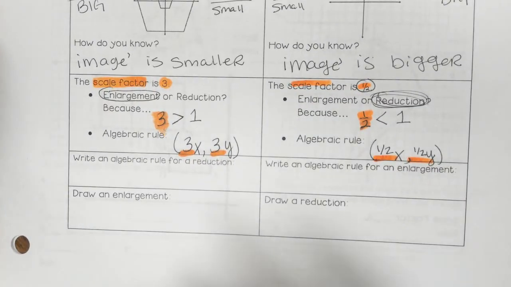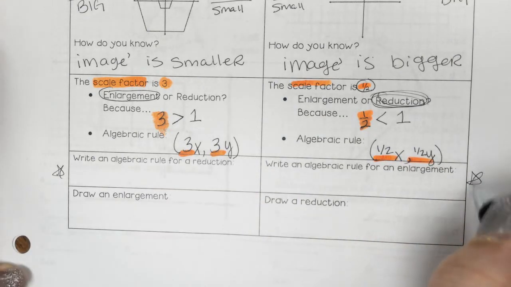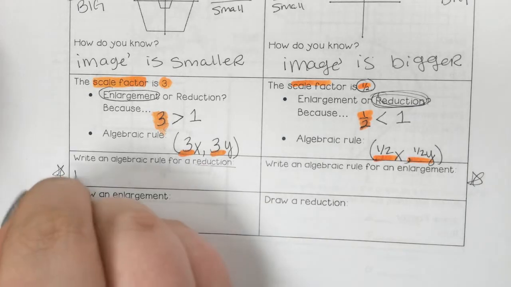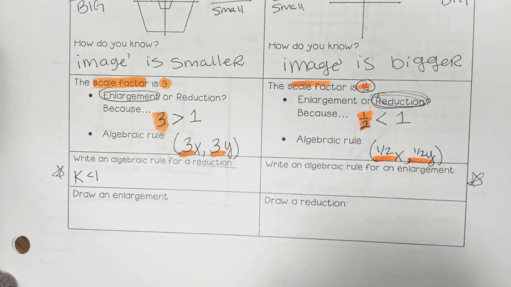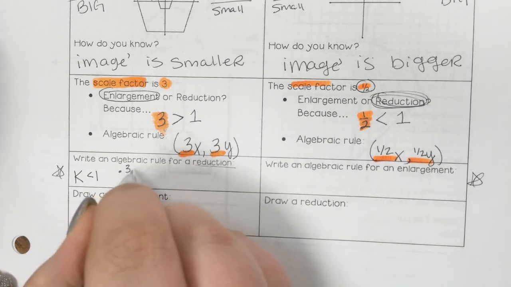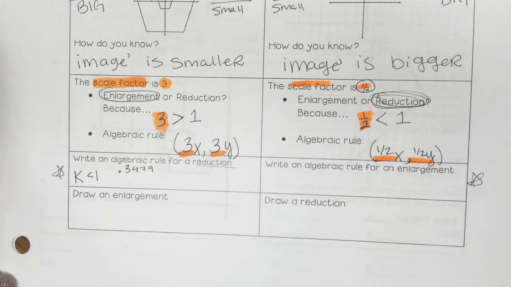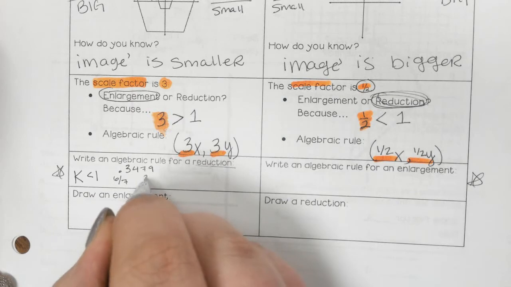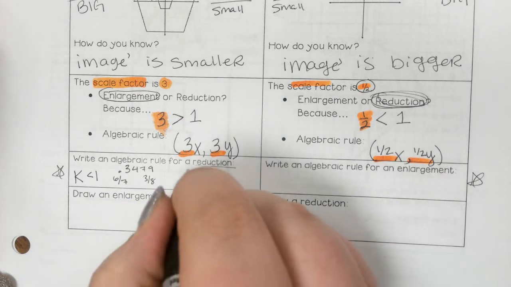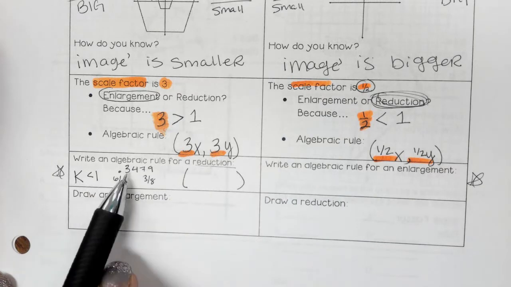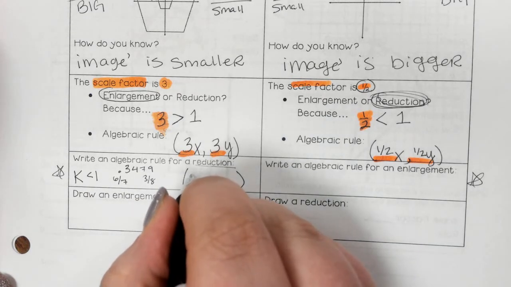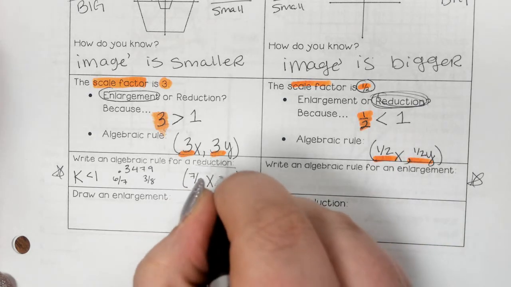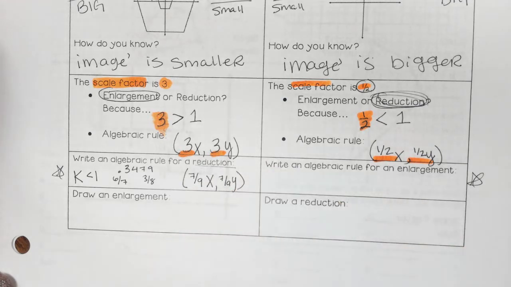Using that information, I'm just asking you to write your own rules for a reduction and enlargement. For a reduction, you're just going to pick a k that is less than 1, so you can use something like 0.3479. You could use something like 6/7. You could use 3/8. Any of those work. You just take whatever you're using as k. I might use 7/9. Multiply that by both the x value and the y value.